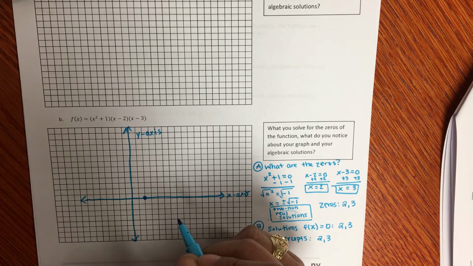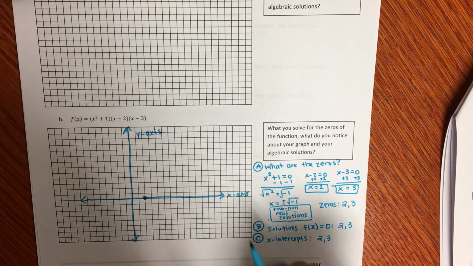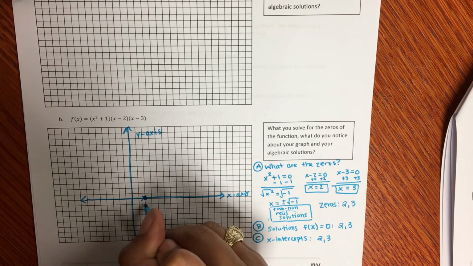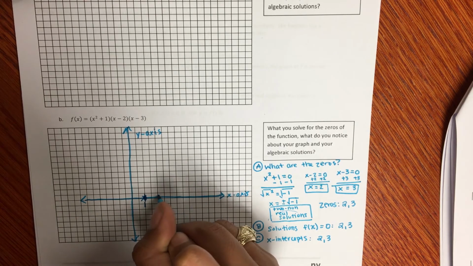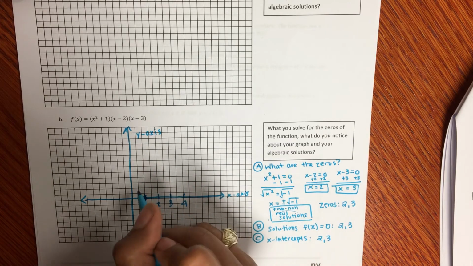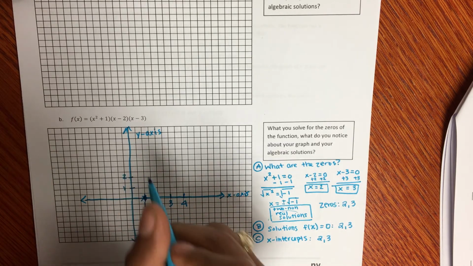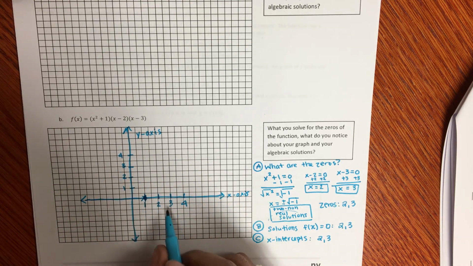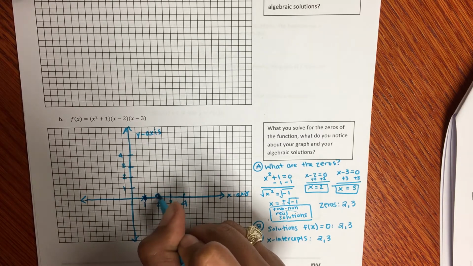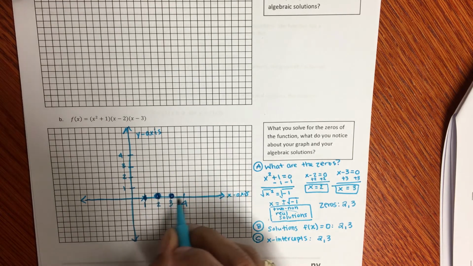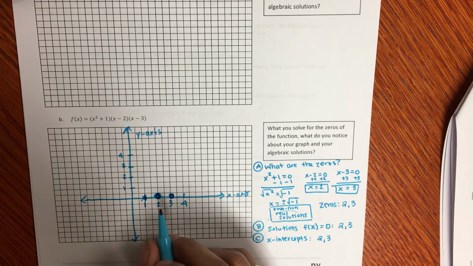I think this graph is going to be easier to see if I actually extend my scale. So let me go ahead and redo this. Sorry about that. Let me say that this is 1, this is 2, this is 3, this is 4. So I just extended my scale. So here we have x equals 2 and x equals 3. So these are where my 2 zeros are going to cross in my polynomial.